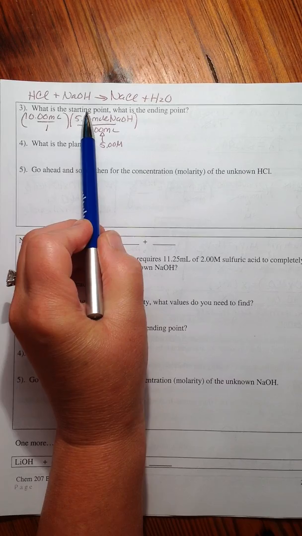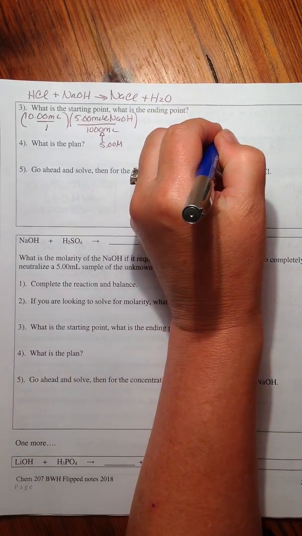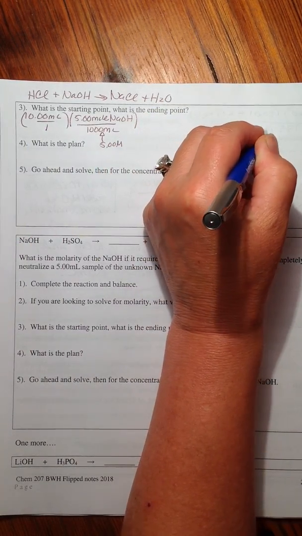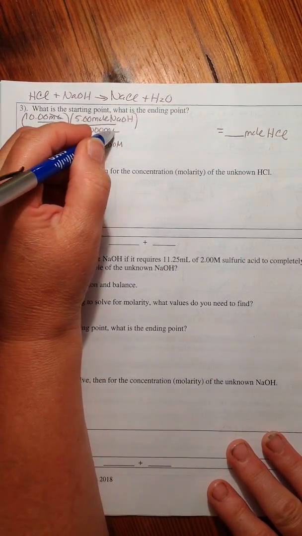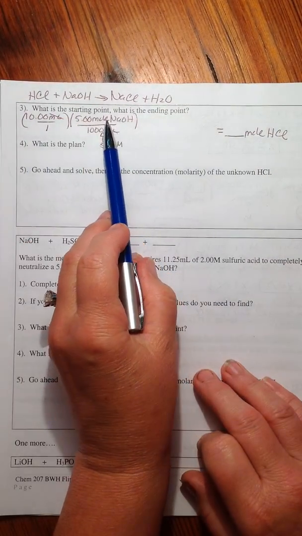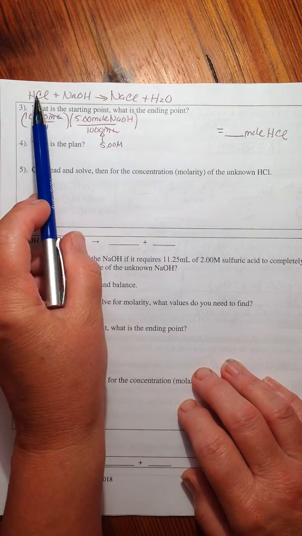That's our starting point. The ending point is going to be moles of HCl. And you can see then that all you need is the mole ratio, which is 1 to 1.